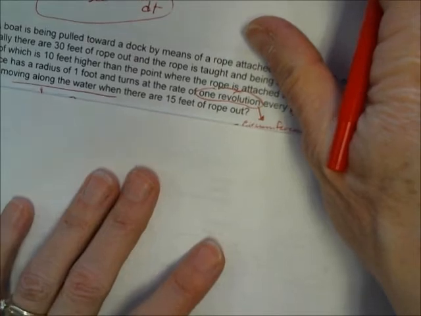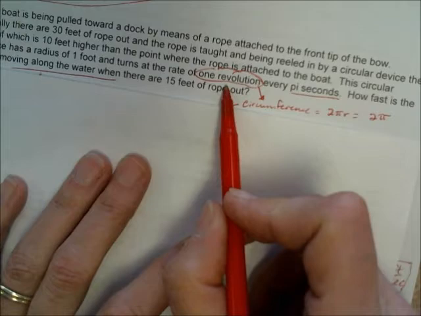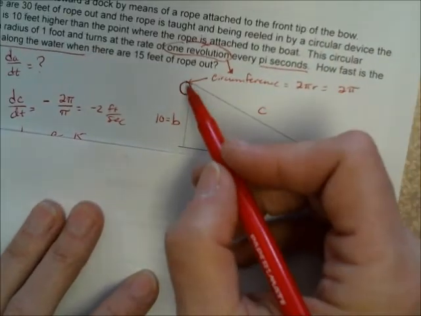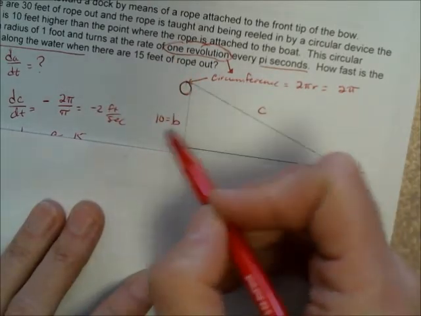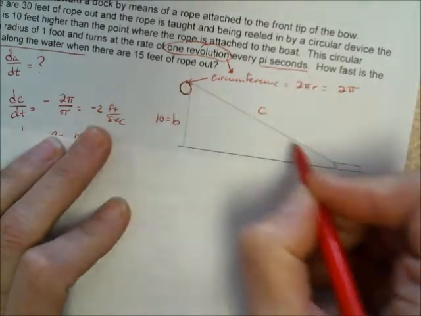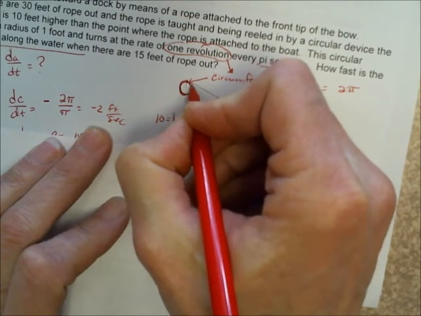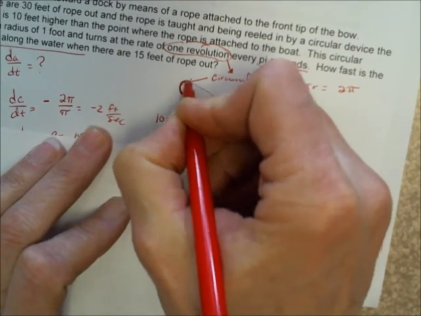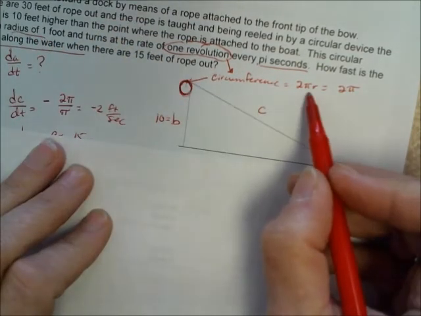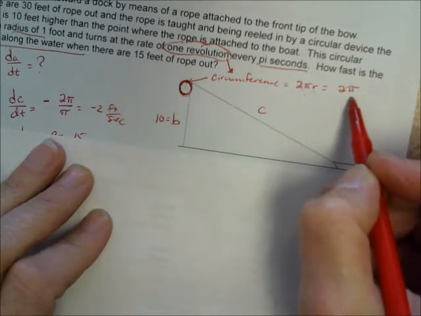Now the last one is a little bit trickier because we haven't talked about anything having to do with one revolution. So in this picture, if you can imagine this boat, this is a pulley, and this rope is being wound up by this pulley. The rate that this rope is being wound up is 1 revolution every pi seconds. Well, 1 revolution is actually a circumference, right? If you go around 1 revolution, it's 2 pi r. They tell us that the radius is 1 foot, so 2 times pi times 1. The circumference of this is 2 pi feet.